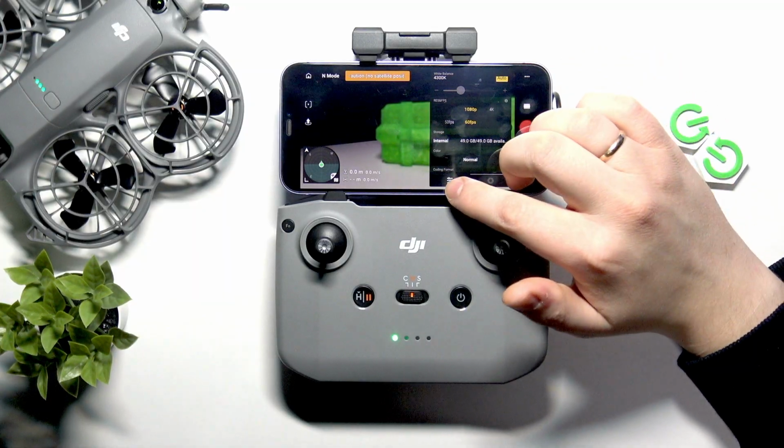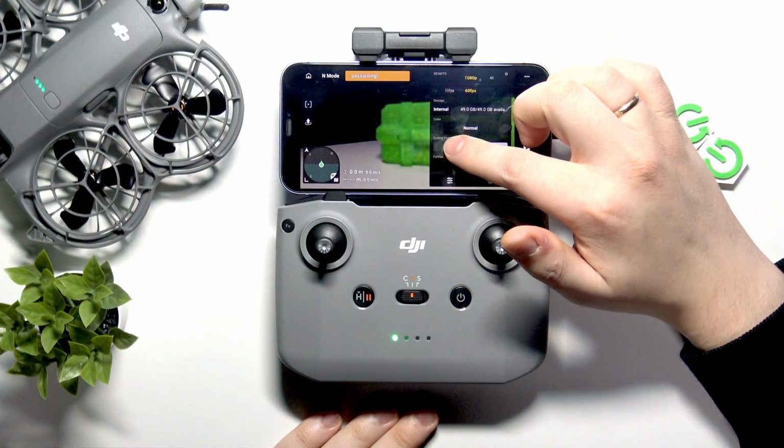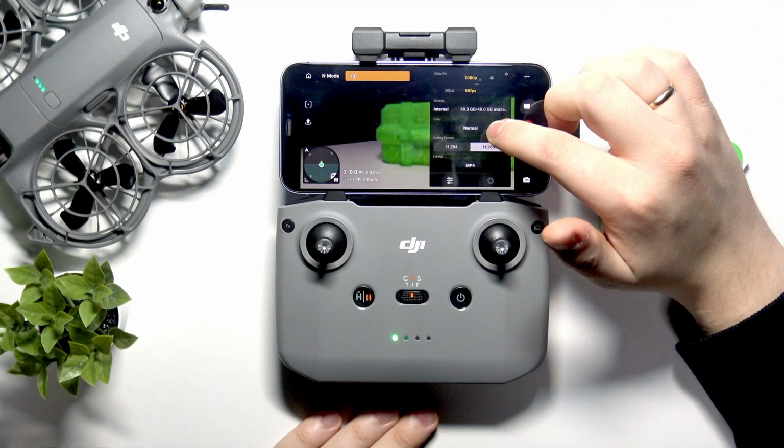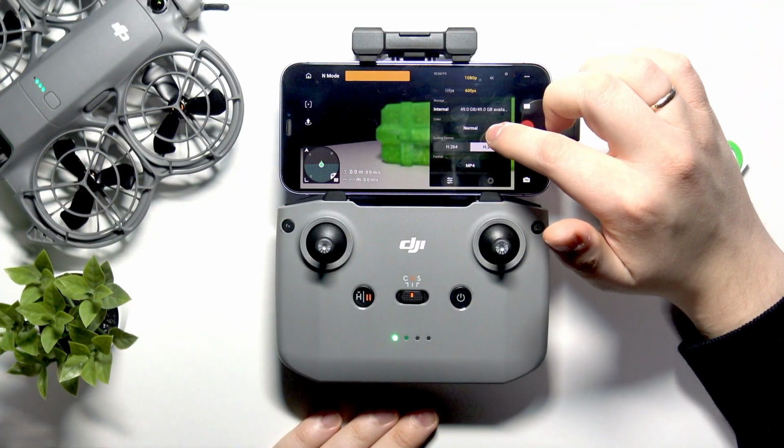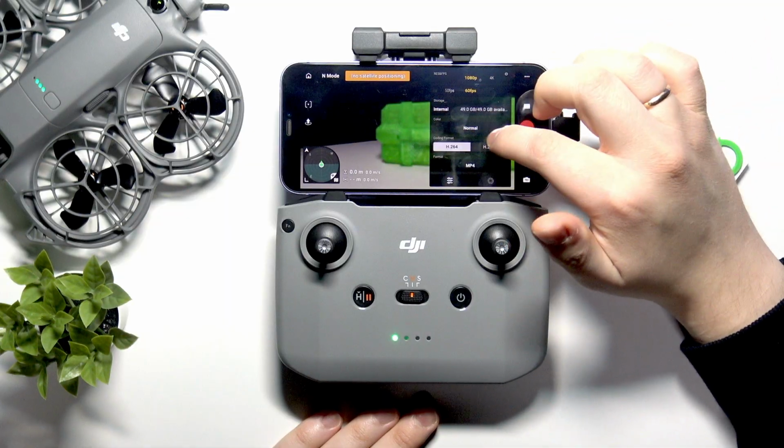Afterwards, just make sure that the first section is selected, the preferences, and now scroll down to see the coding format, which you can now switch between H.264 and H.265 by selecting the appropriate format.